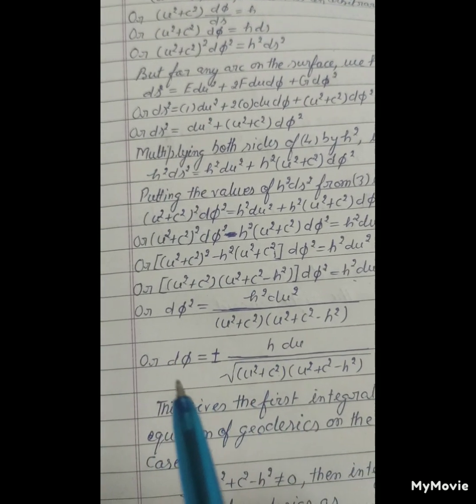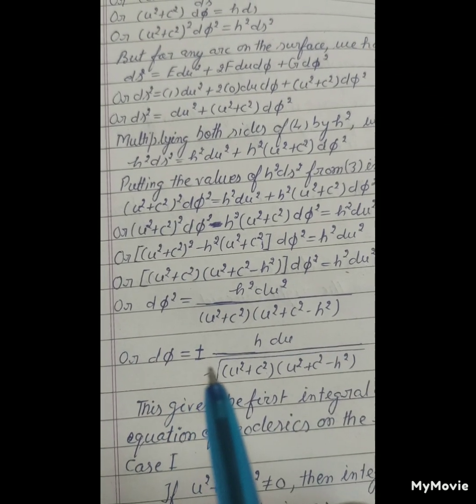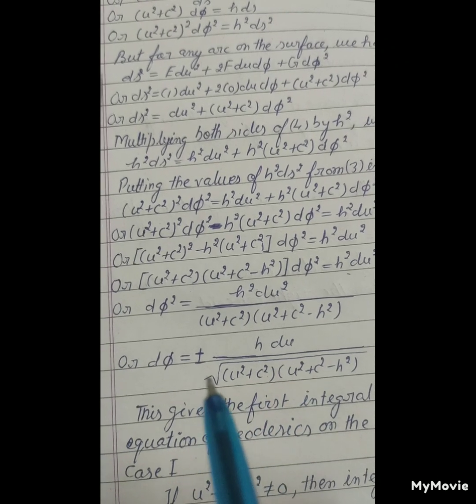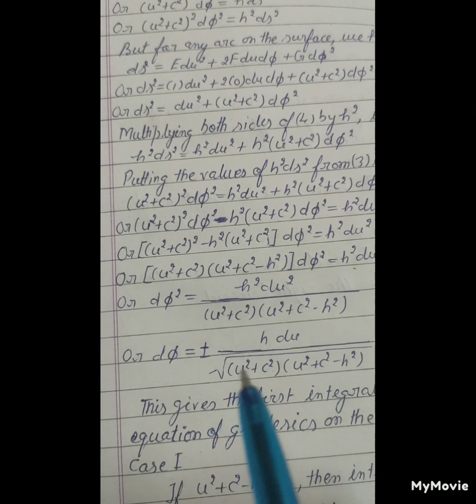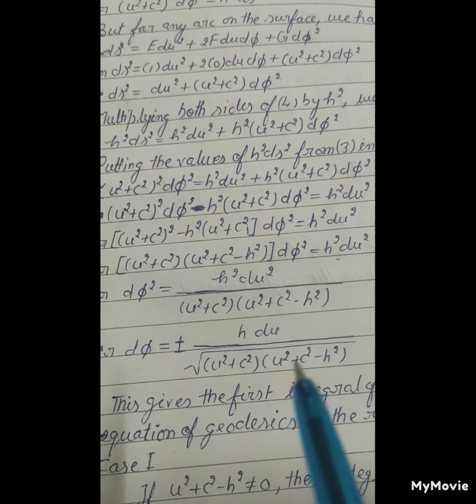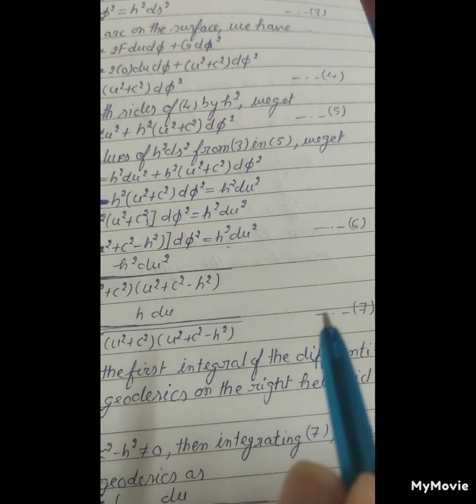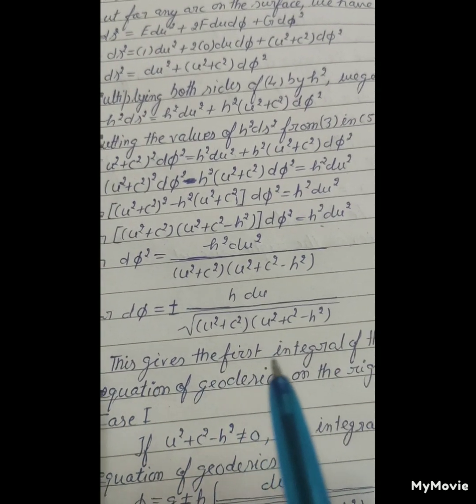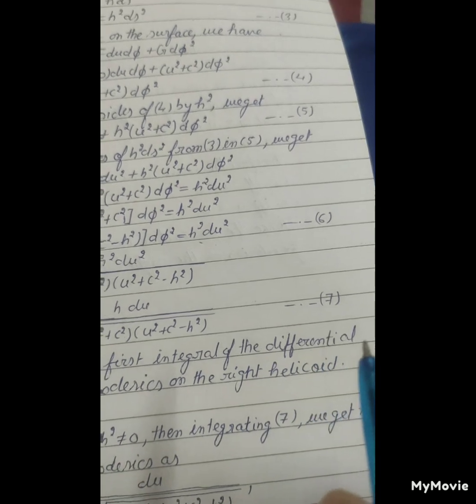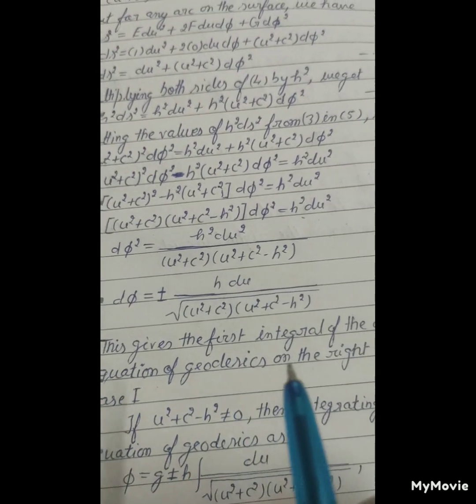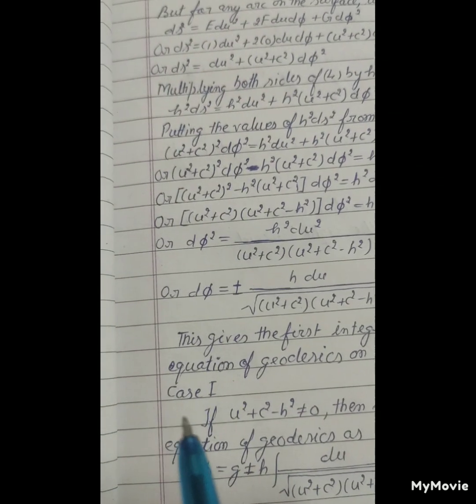This is equation 6. Or d phi equals plus minus h du upon c u square root of (u square c square minus h square). This is equation 7. This gives the first integral of the differential equation of geodesics on the right helicoid. Case 1.